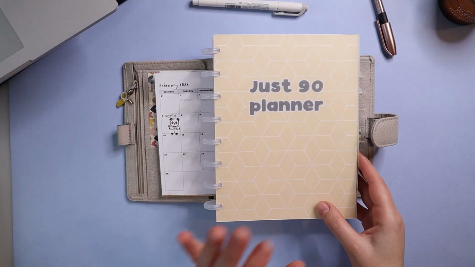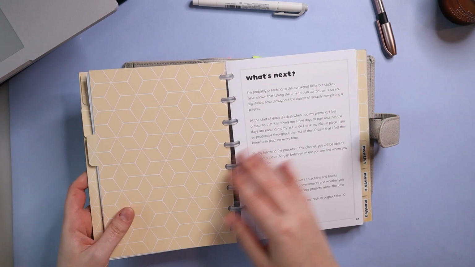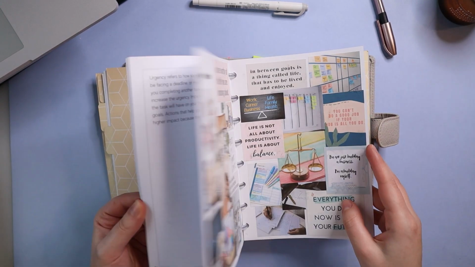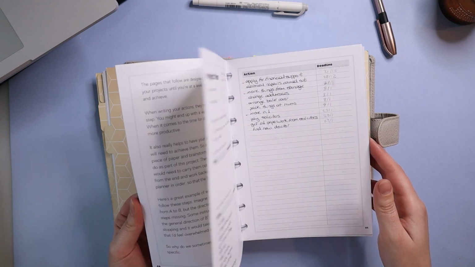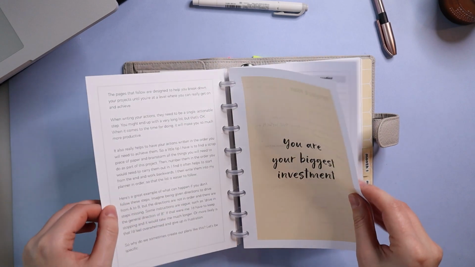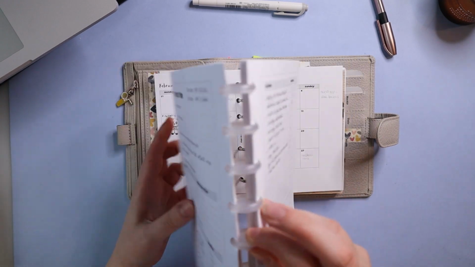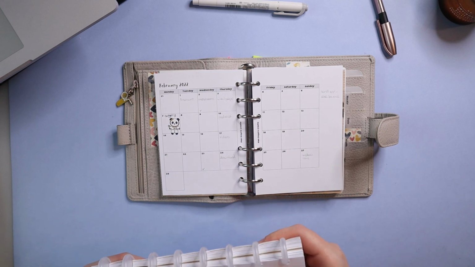And I've also got my Just 90 planner, and I've got all the tasks I need to complete under the different projects in here. Here are my project pages. I've got all my tasks written out. So I'm going to use the combination of those and break things down and come up with a big series of post-its that can go up on the board.